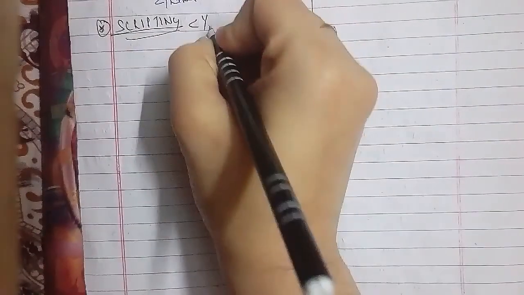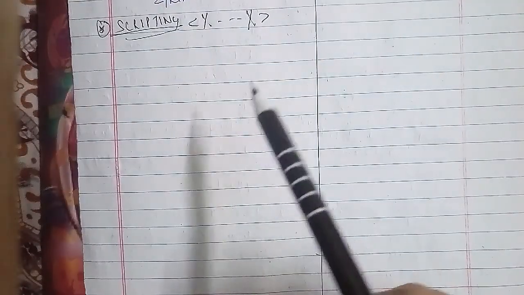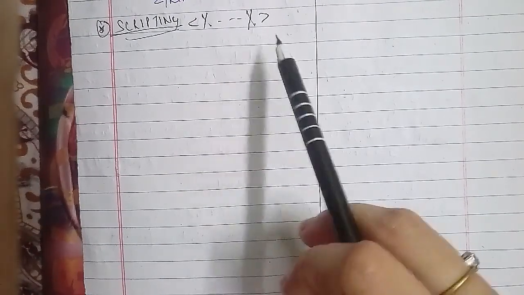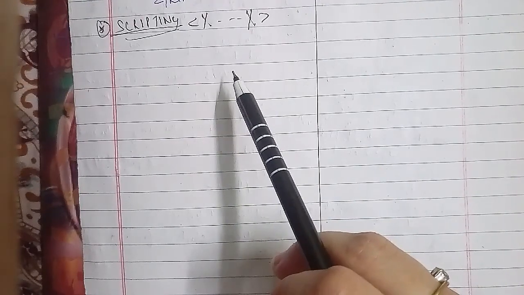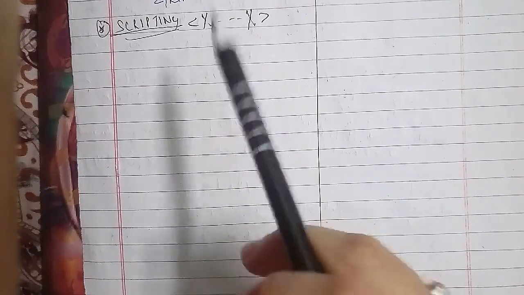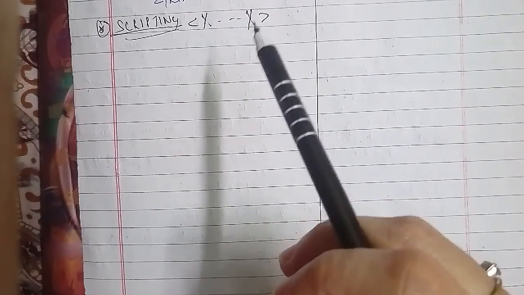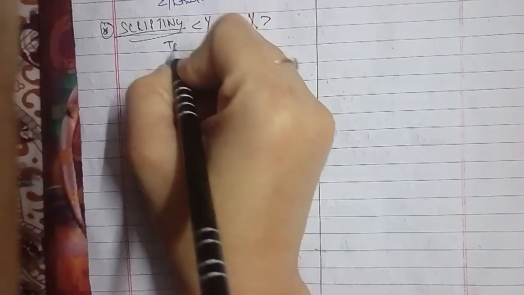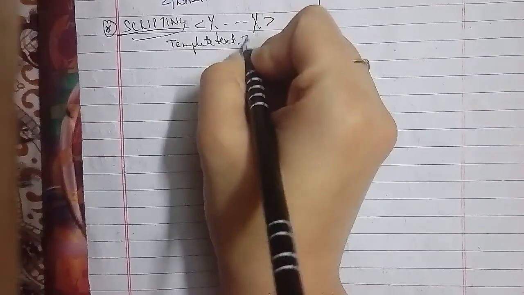For example, templatetext.jsp, and for that we have <%@ page language="java" contentType="text/html" %>.